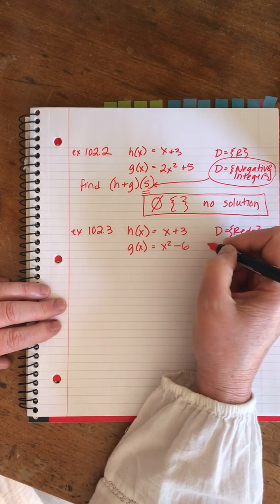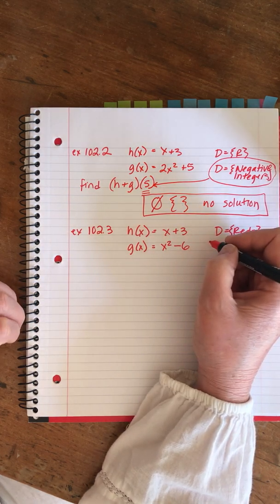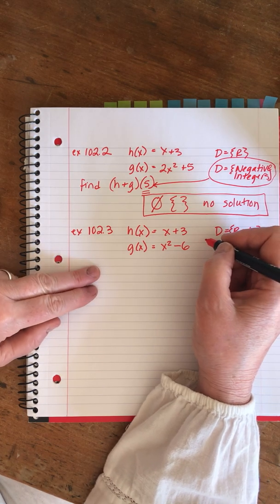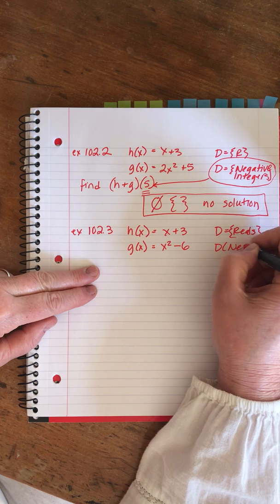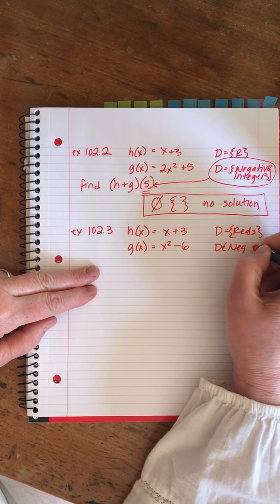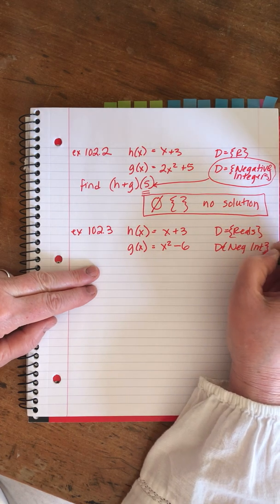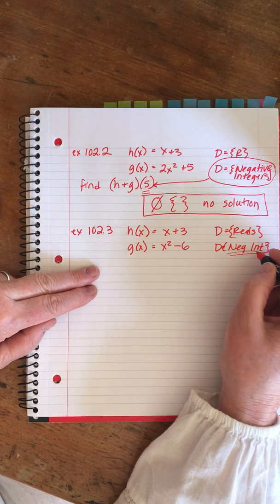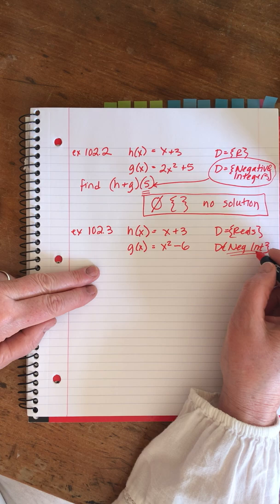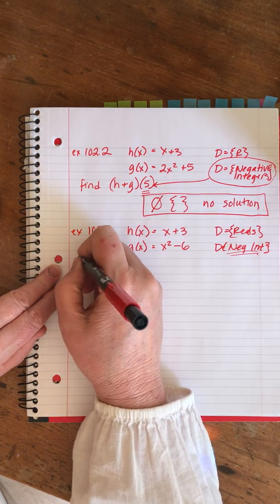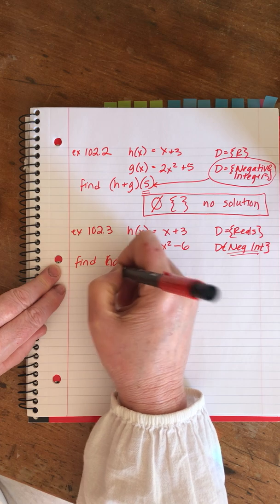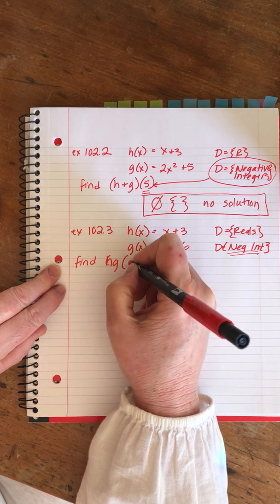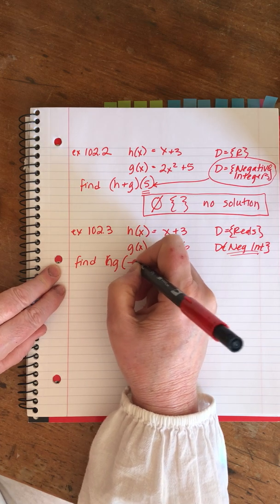These are the first ones, aren't they? This looks very familiar to me. Oh, but this time we're multiplying. That's what it is. And this one, the domain is, oops, I forgot the equal sign, negative integers. All right, so we're going to be on the lookout because that's a very specific domain. We're supposed to find the h times g of negative 4.